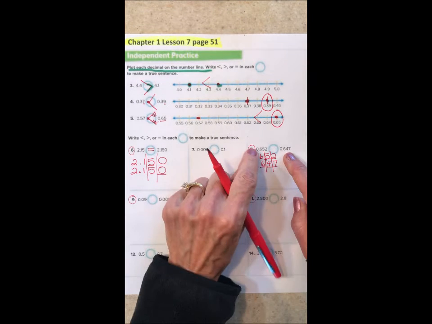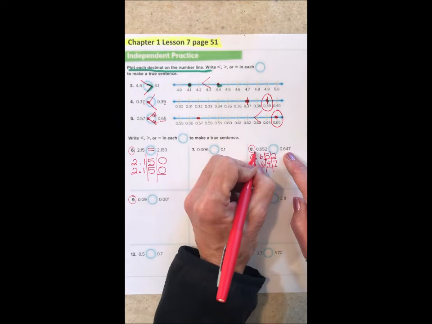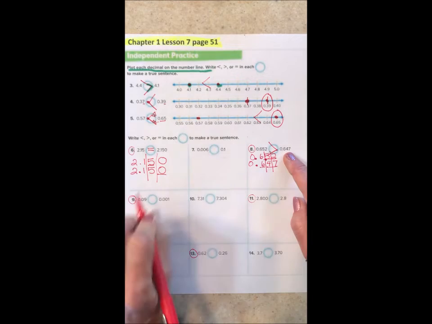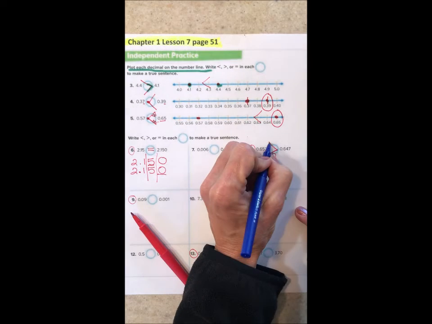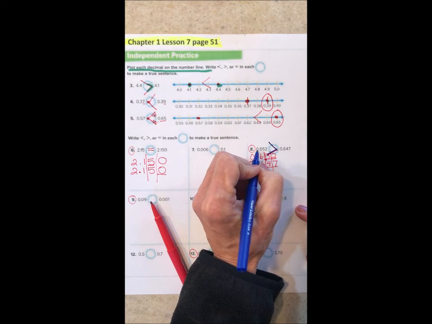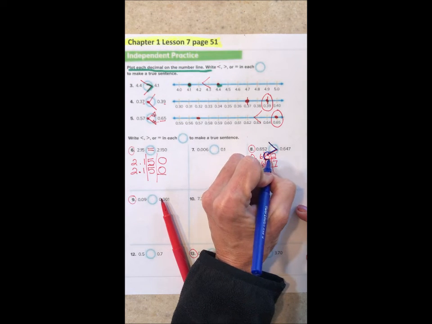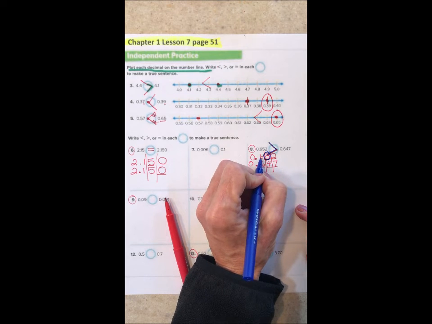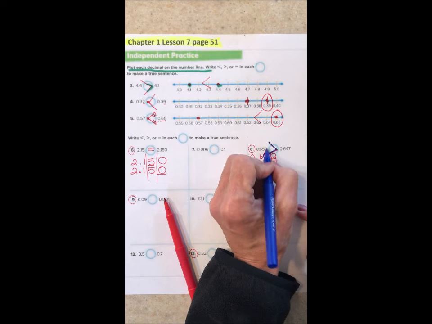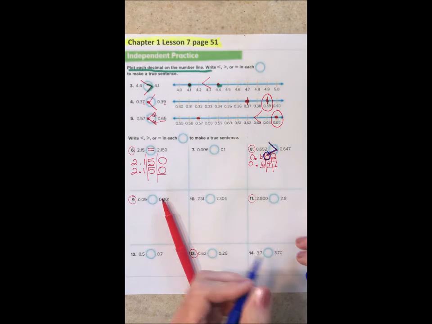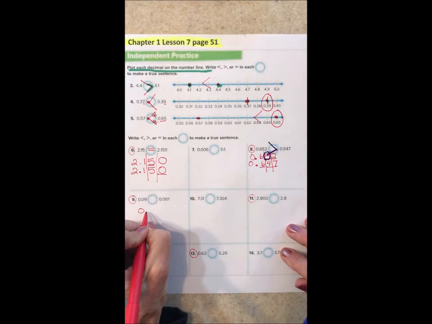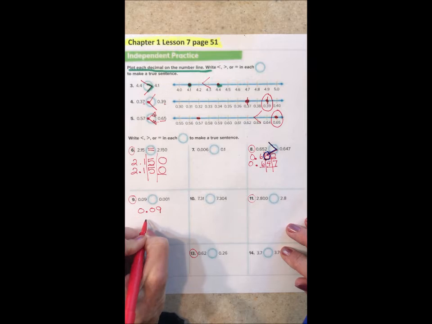So when I go up here to my problem, I want the big mouth to face 652 thousandths. It would probably be easier if you could see that in another color. The large side of my symbol should be eating up the bigger number. And we said that 5 beat 4, so this number is larger. 652 thousandths is greater than 647 thousandths.